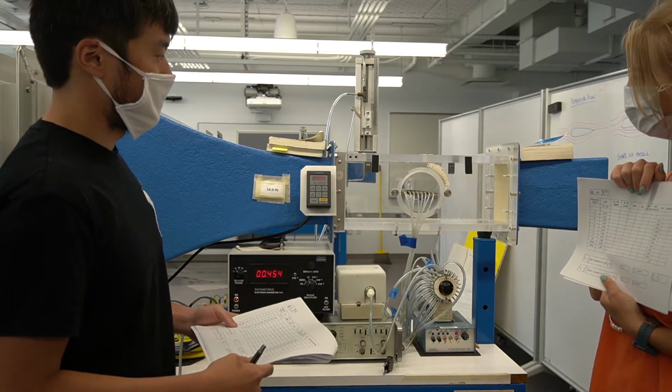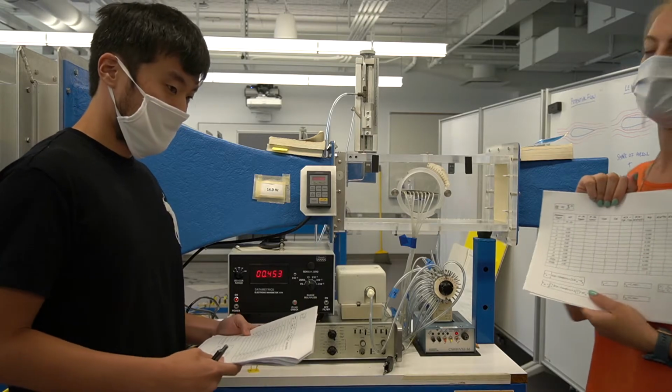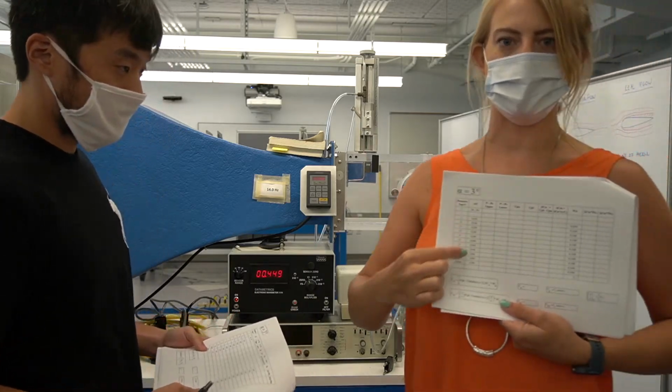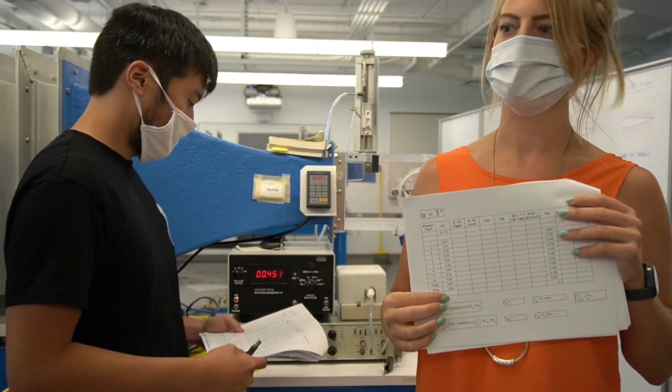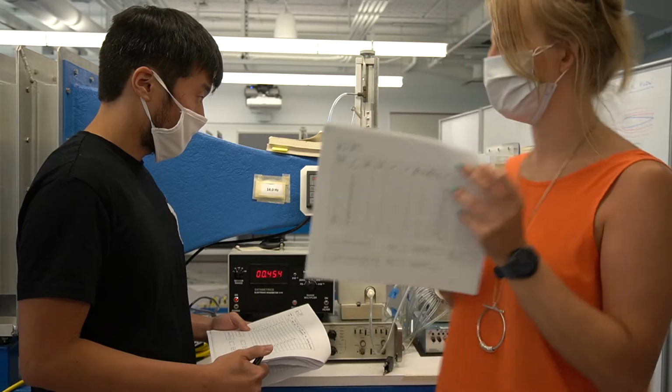Because the airfoil is symmetric, we can just go to -3 degrees to get the lower face. Exactly. So we're going to go through it twice. We're going to go through it once to get P minus PS upper, and then we're going to put it to -3 degrees to get P minus PS lower.